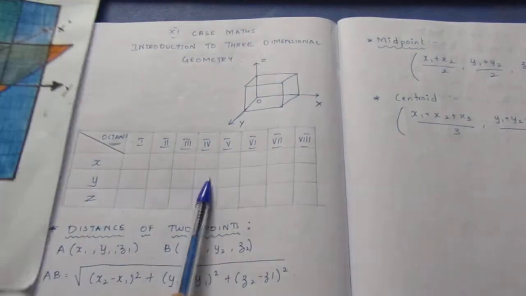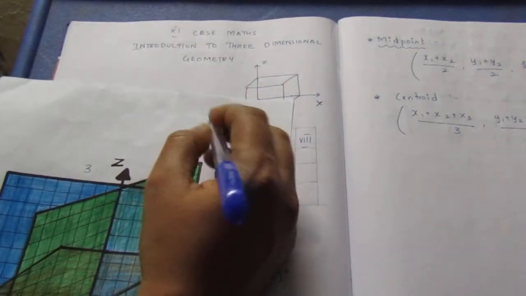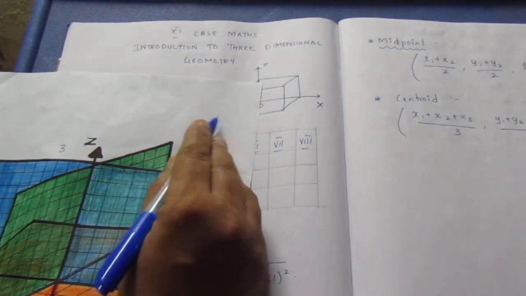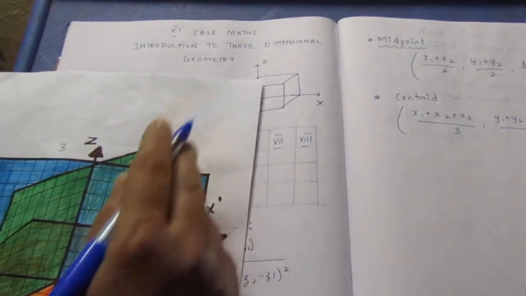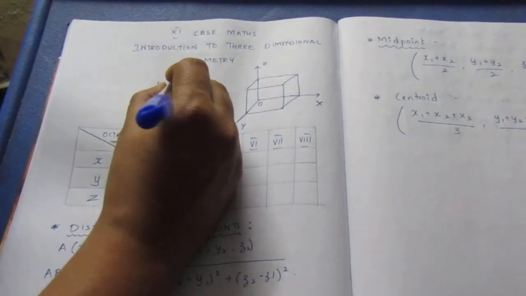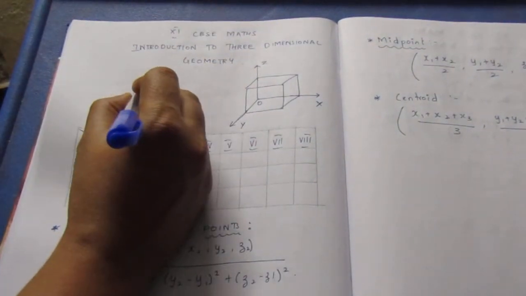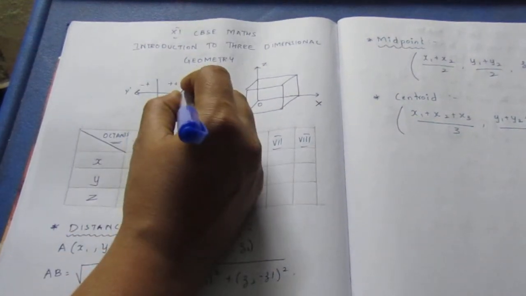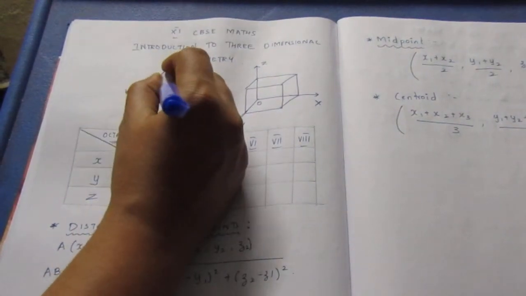Here we have signs. We know that for a quadrant we have signs: the first quadrant will be positive and positive, so plus plus. Here it will be minus plus because the x-axis is negative here.